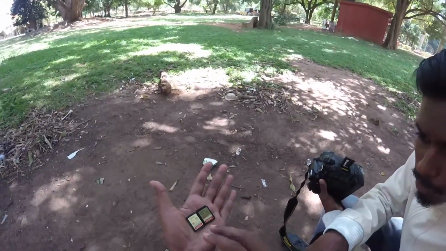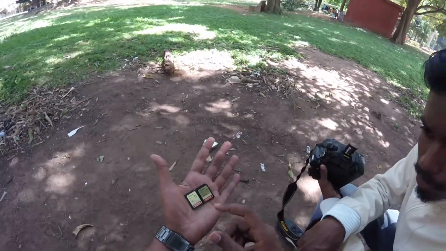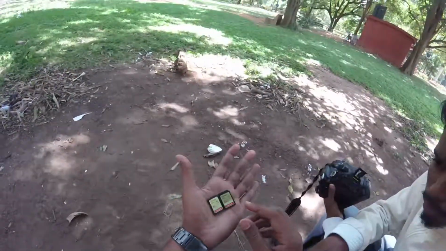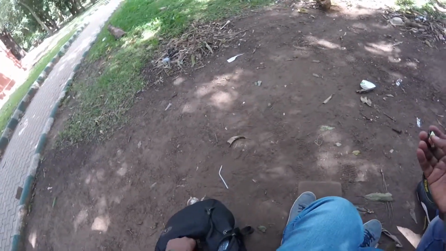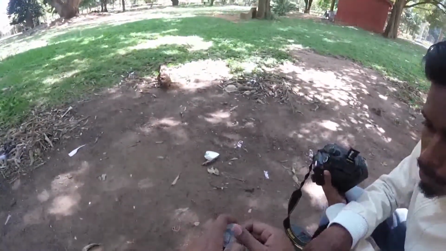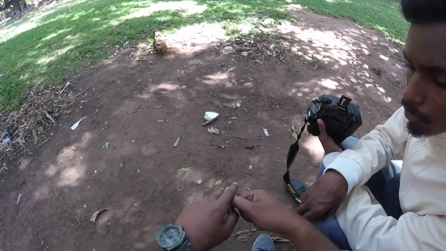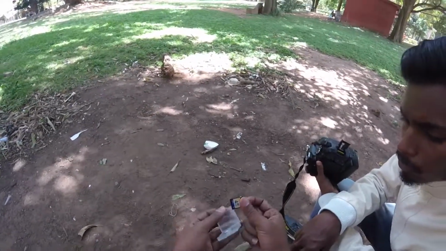There's another form factor about this SD card, for example. I'll just remove one more card from my bag. This is another card which has the capability of storing 4 gigs of data.